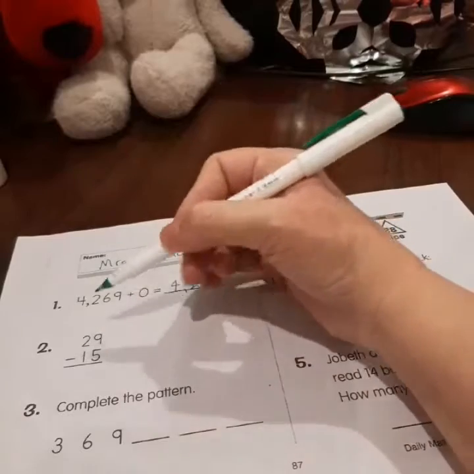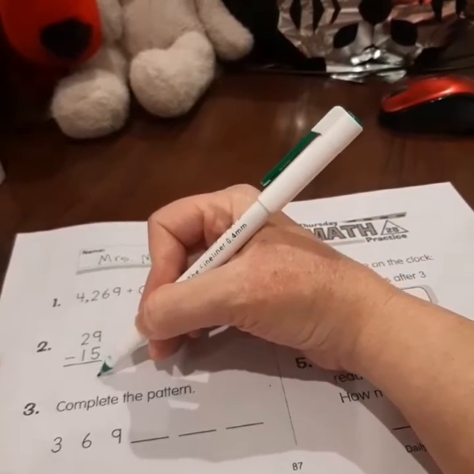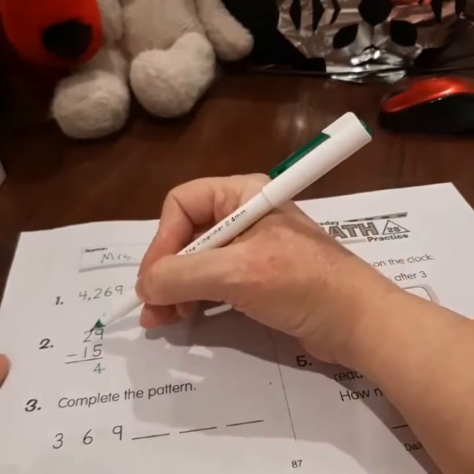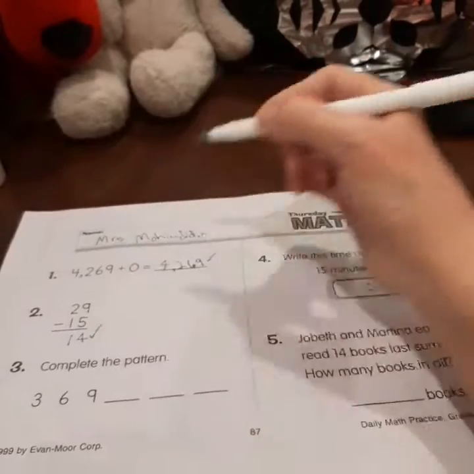Number 2, we're subtracting. 29 minus 15. 9 minus 5 is 4. 2 minus 1 is 1. So the answer is 14.